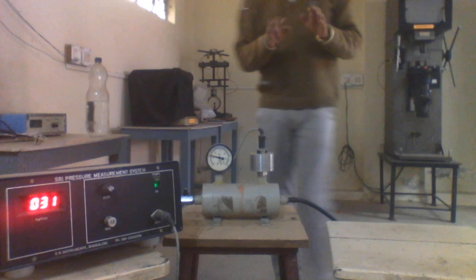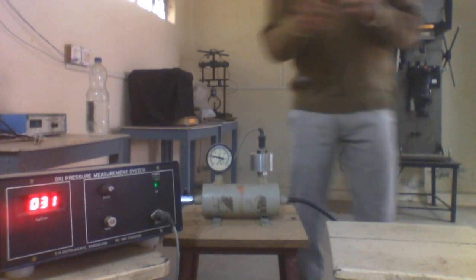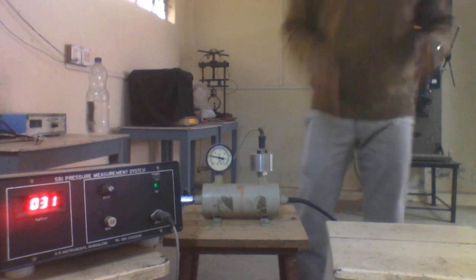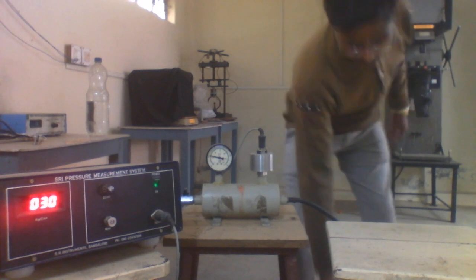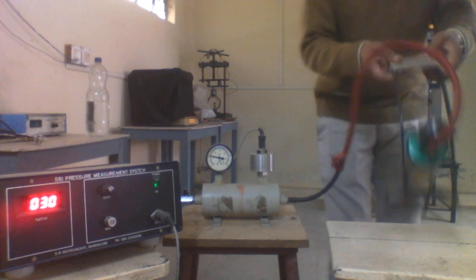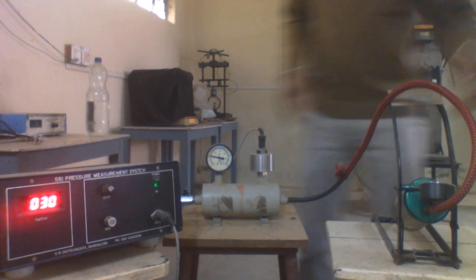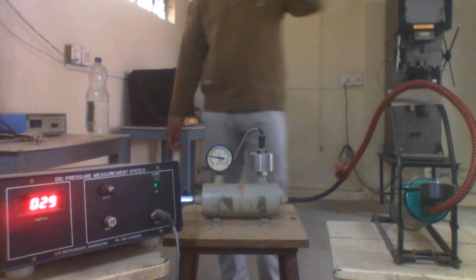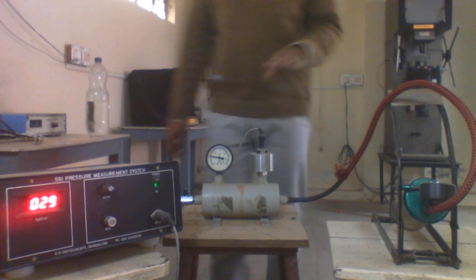So this is how we can measure the pressure. The reading shown by the pressure gauge is the most accurate reading.